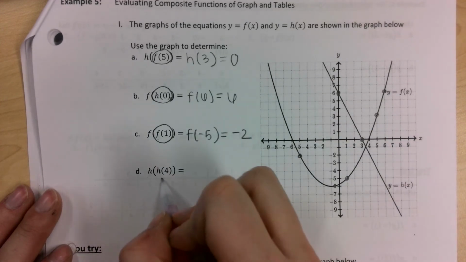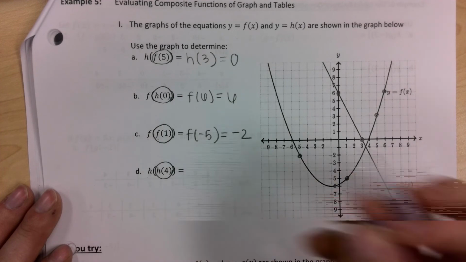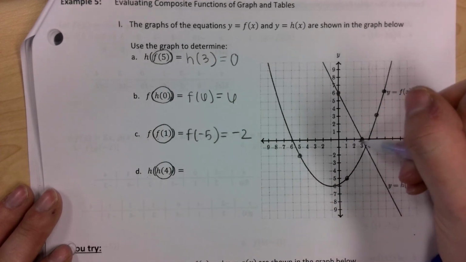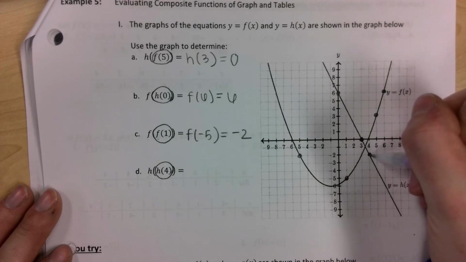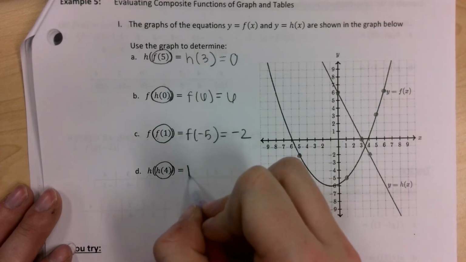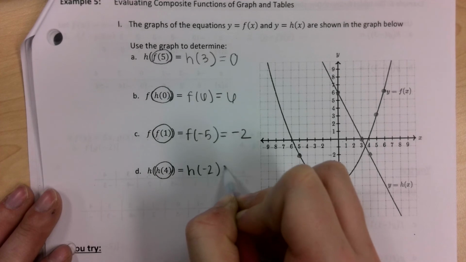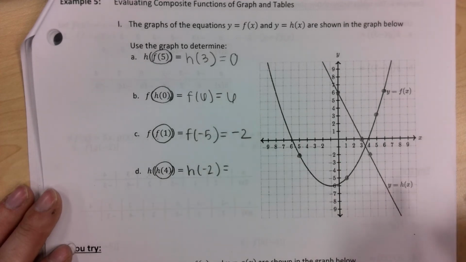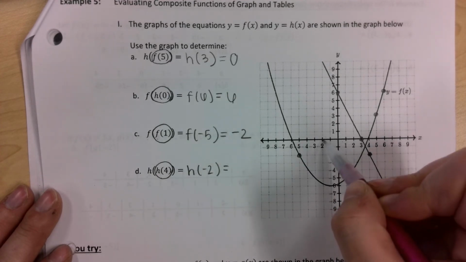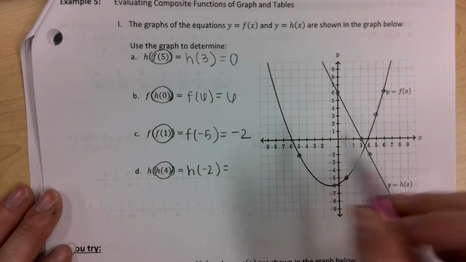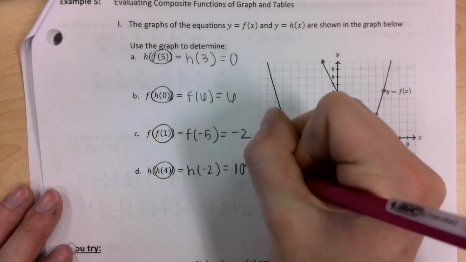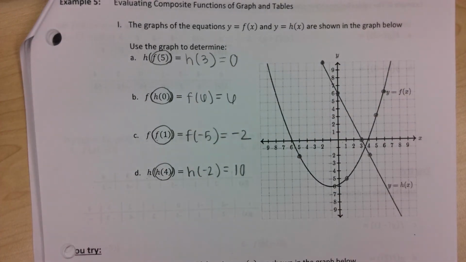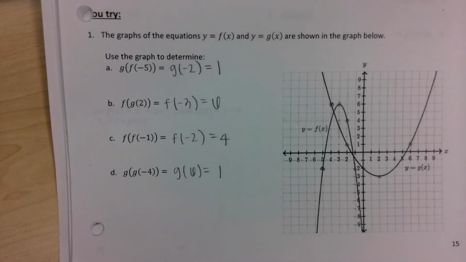Last one, h of 4, I'm finding h of 4 first, so x-axis at 4, down to get to h, which is at negative 2. And now I'm finding h of negative 2, so on my x-axis I start at negative 2. I'm looking for h, which is way up here at 10. Here are the answers. Please take a minute to check your work.